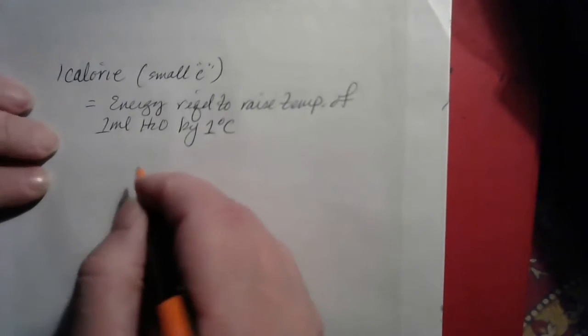Okay, and that is a calorie. That's something that you can relate to. You know, it's easy to remember and to kind of have an appreciation for how big that unit is. Unfortunately, it doesn't work with SI units. The calculations don't come out right.